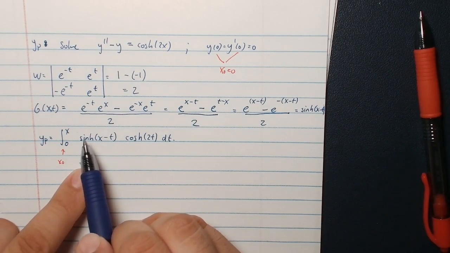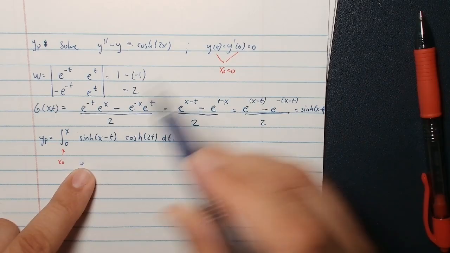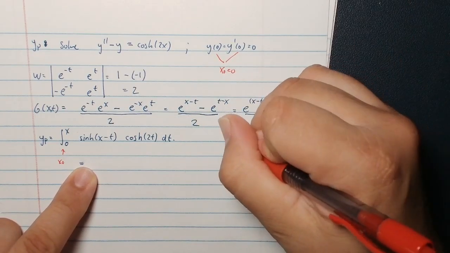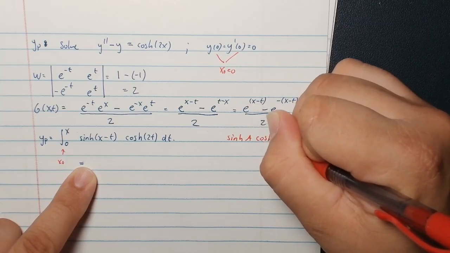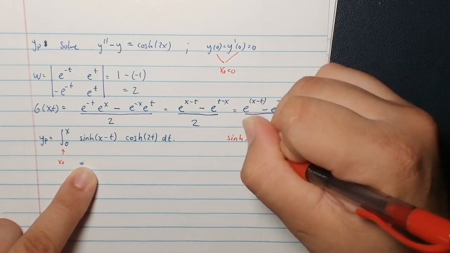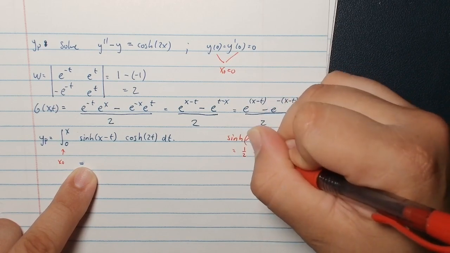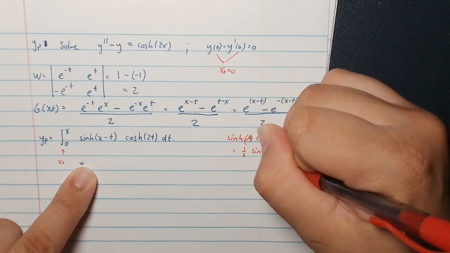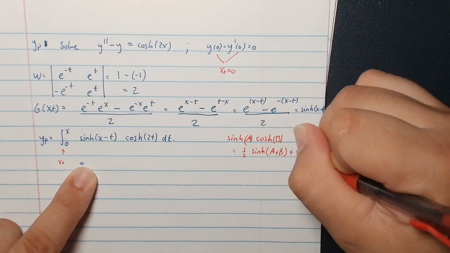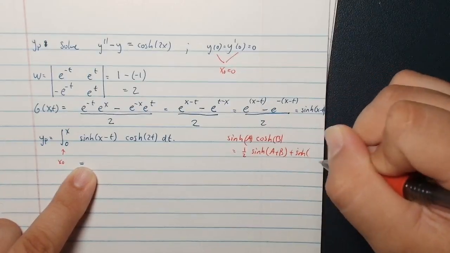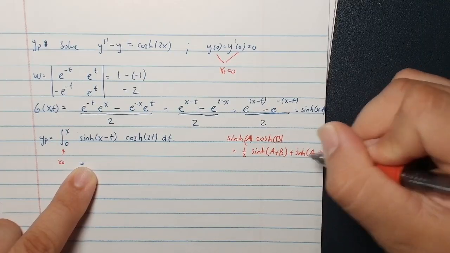So here, what you would do is, let me write that to the side, sinh of A times cosh of B is equal to half of sinh of the sum of those, A plus B, plus sinh of the difference of those, A minus B.